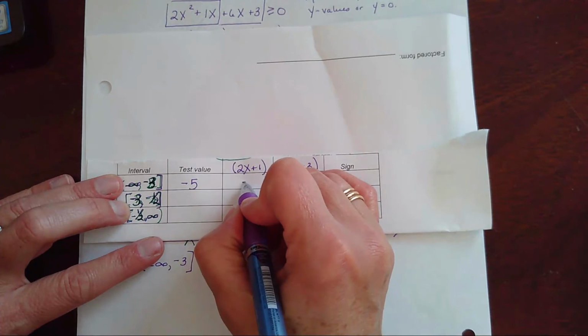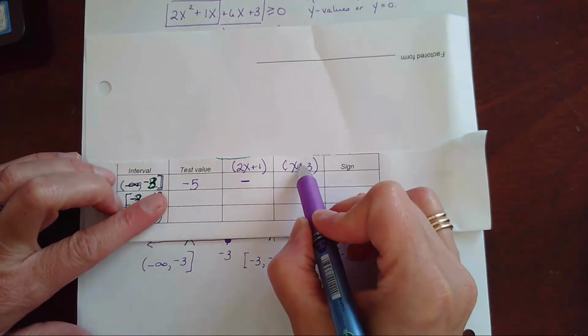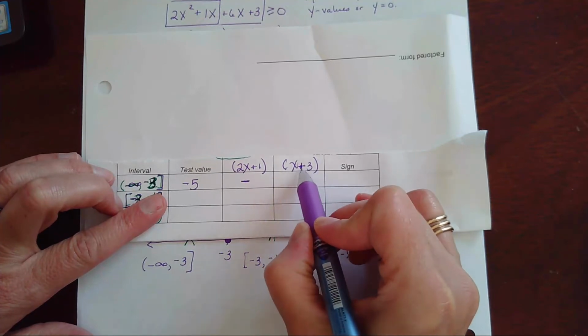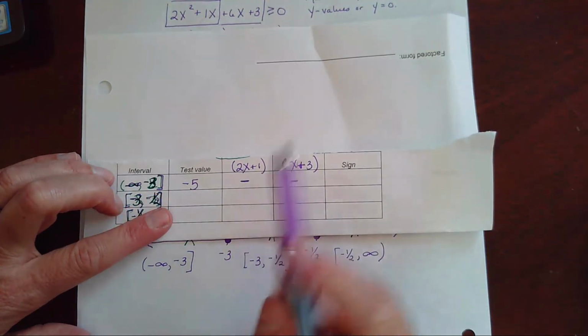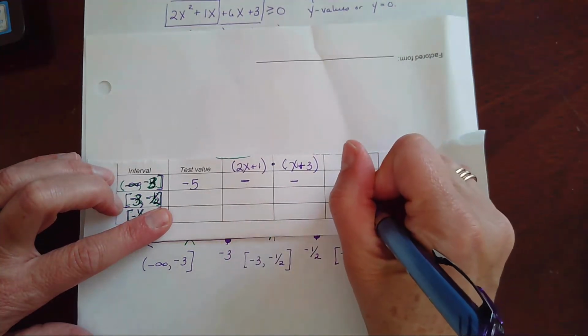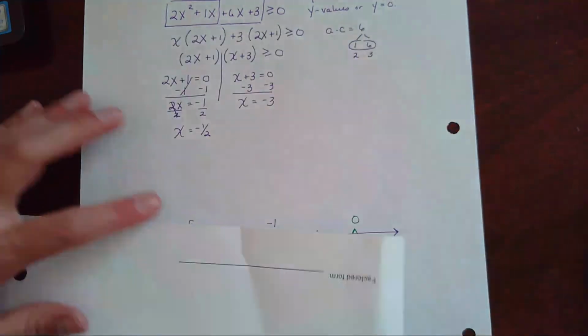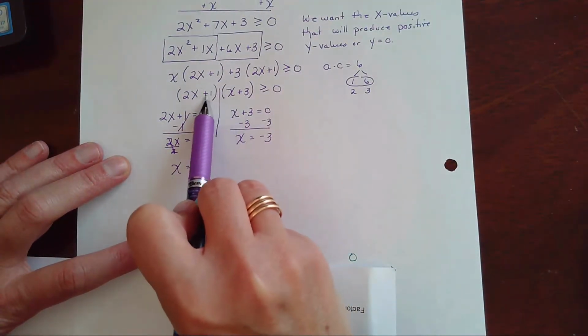That's a -9. And then if I put -5 in this factor, we get -5 plus 3 is -2. And then these are being multiplied. So a negative times a negative is a positive. So if you put -5 in here, you're going to get a positive value out.